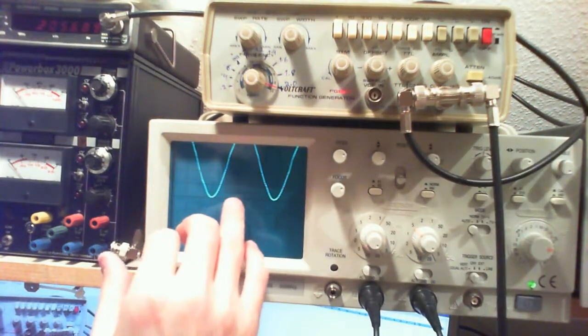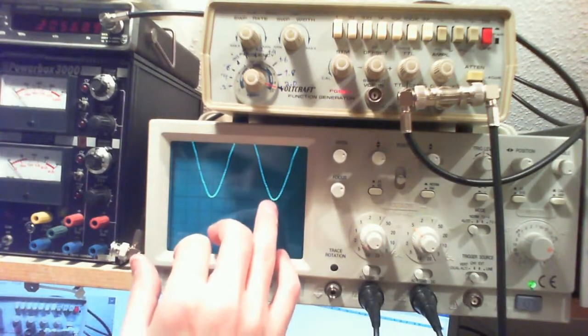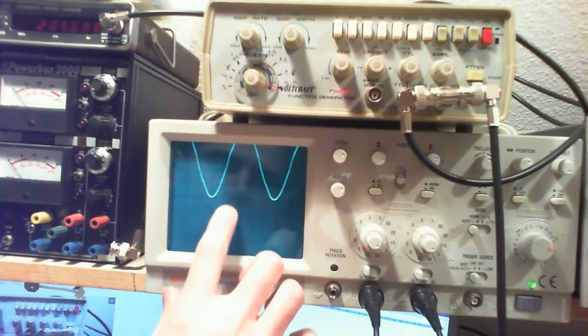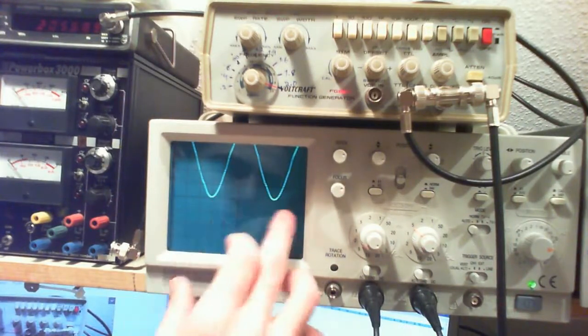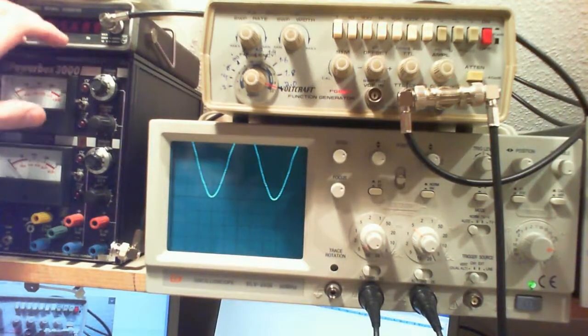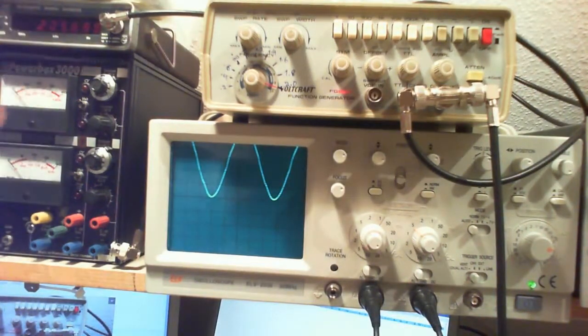So this is 1, 2, 3, 4, 4.8 horizontal units times 1 microsecond. So 4.8 microseconds, and 1 over 4.8 microseconds is equal to 208,333. It's a little bit off.